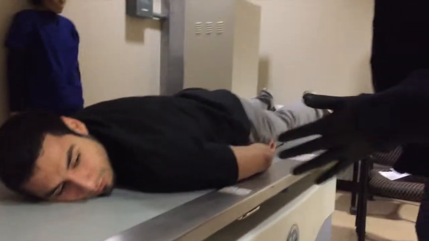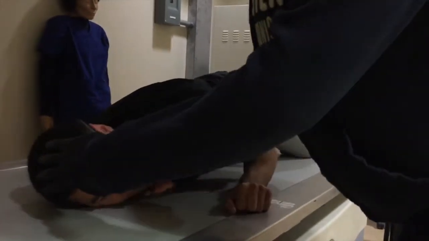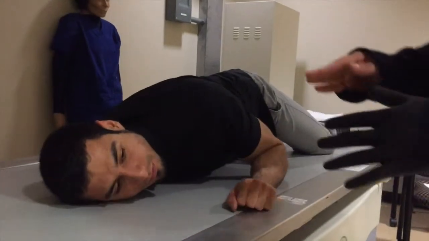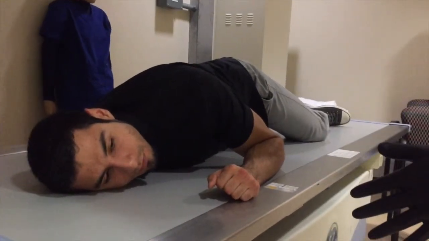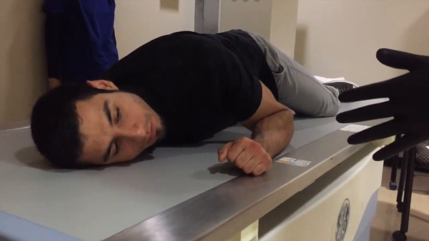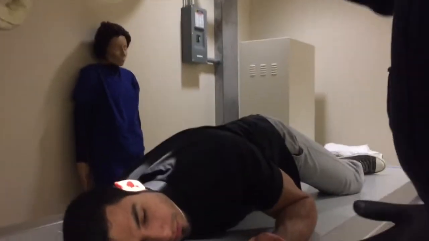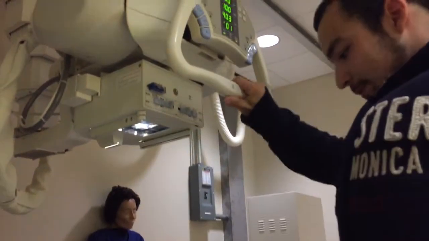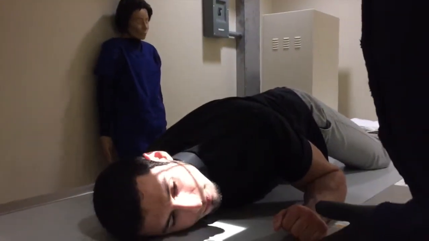Well, first thing you gotta do is put the head in a true lateral position. In order to do that, you can oblique the body as much as needed to obtain a true lateral. Now, a true lateral is when your mid-sagittal plane is parallel to the IR, and also when your IPL, your interpupillary line, is perpendicular to the IR. You also want to make sure that your CR is to the zygoma, which is the protuberance of the cheek.